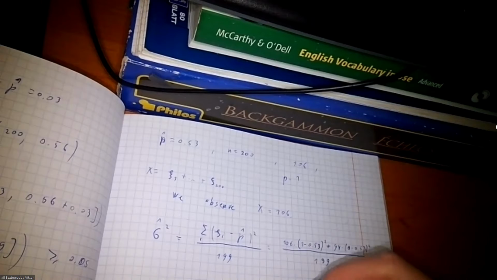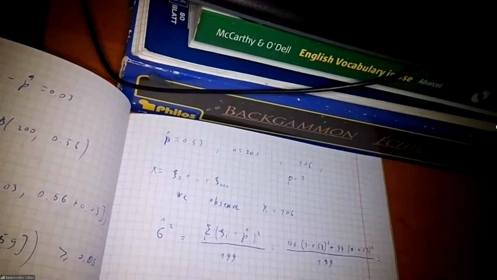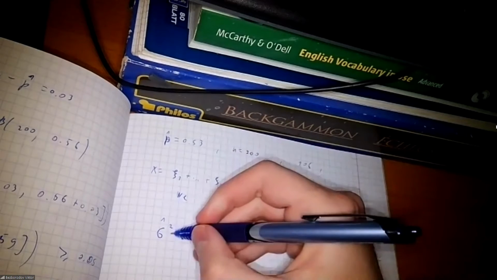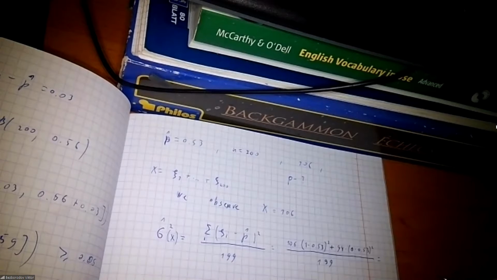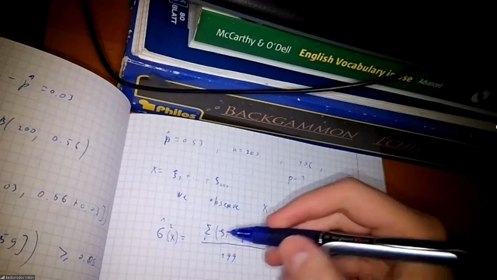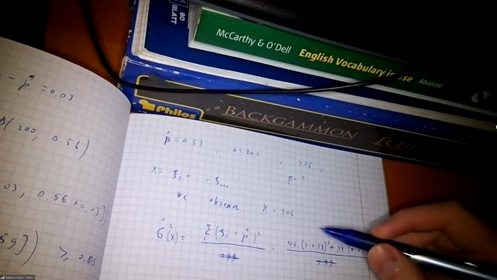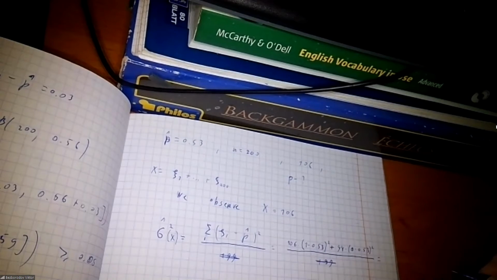This is an estimate of the variance, but it's just the variance for a single observation. Now, let's say we estimate the variance of X. Then we don't need to divide, because X is the sum, and we just take this expression. So this is going to be this times 200, approximately.